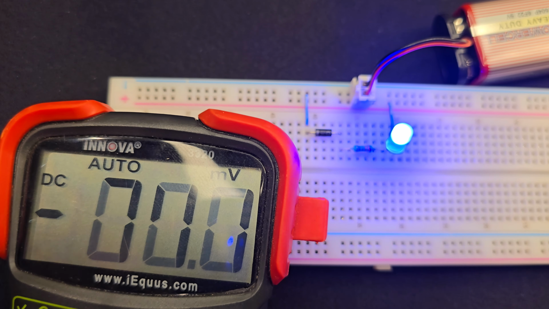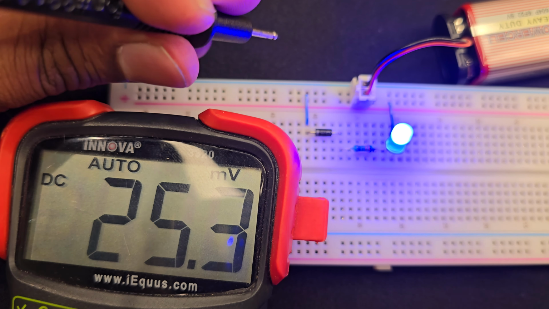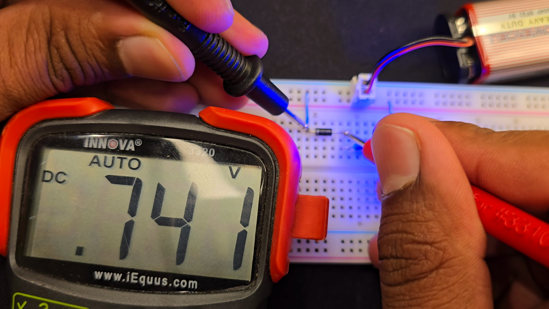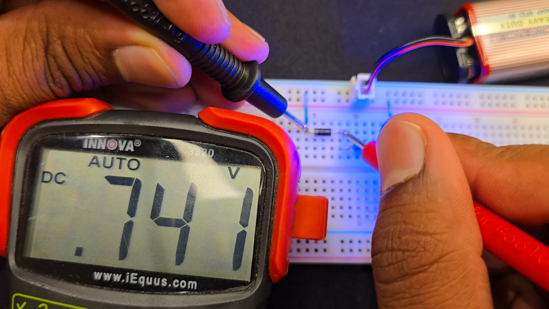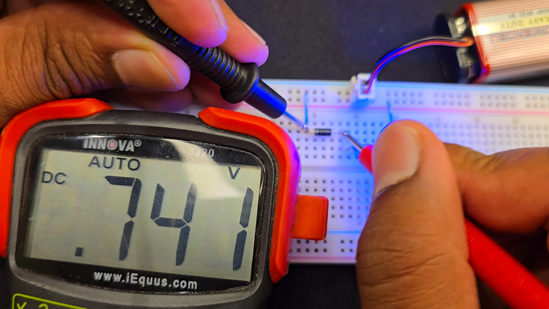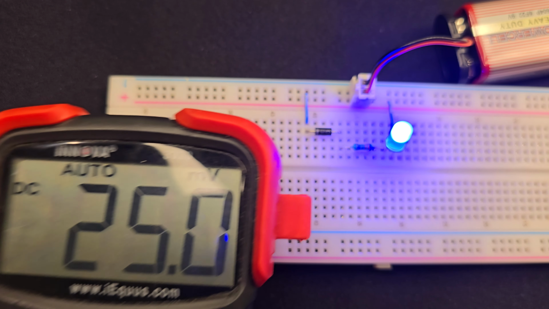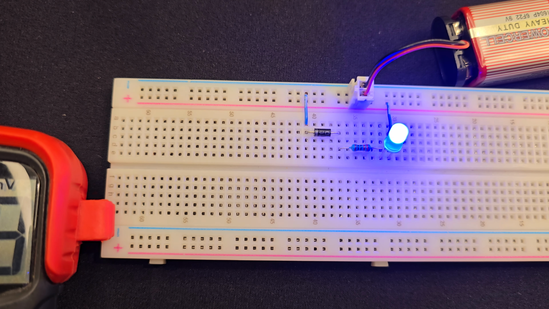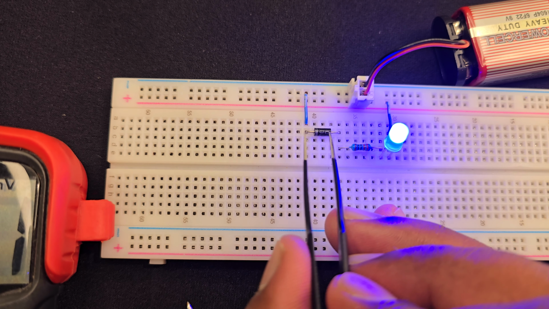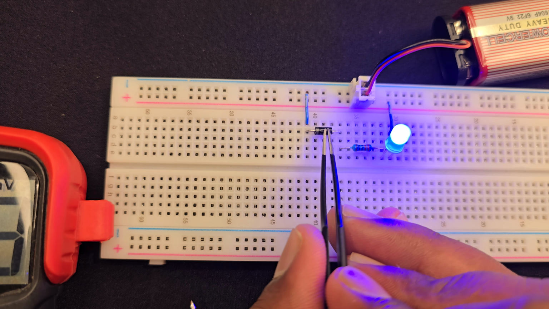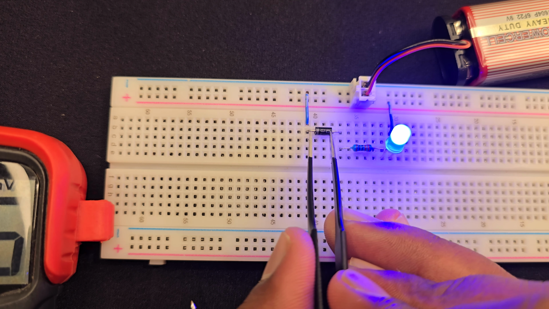Okay. My multimeter is showing 0.741 volt, which is typical for a silicon diode. That's the voltage drop across the silicon diode, 0.7 volt, when we connect it in forward biasing. What does that mean? There is always a voltage drop across the diode, 0.7 volt in the circuit.